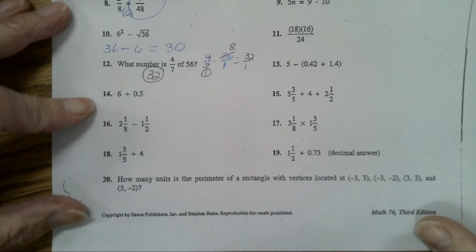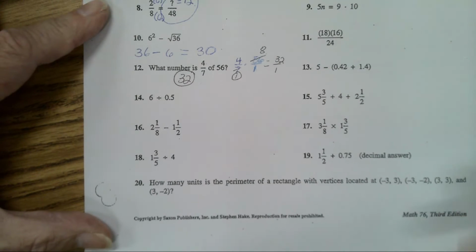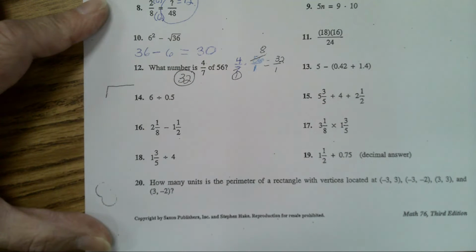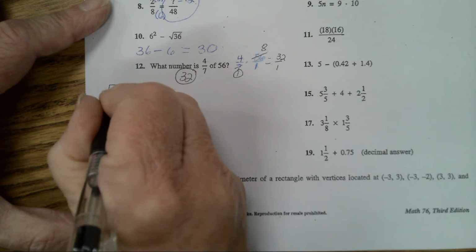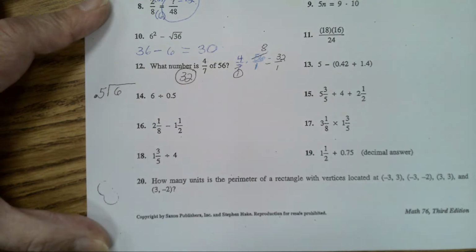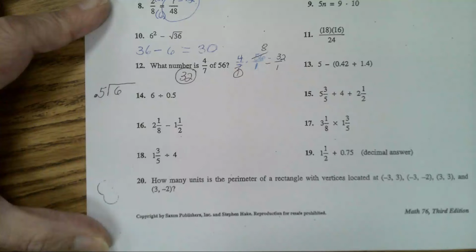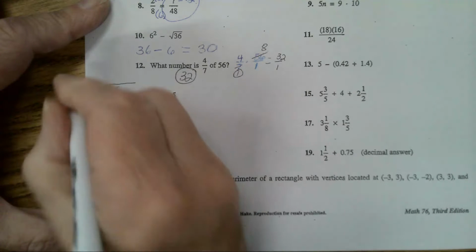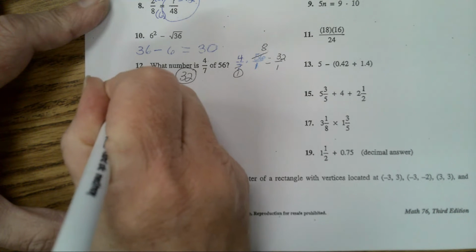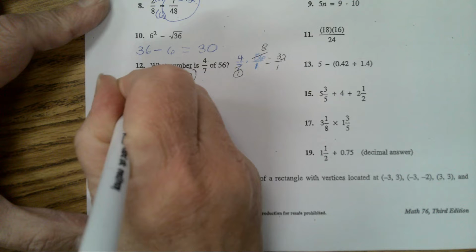In number 14, it's a division problem. I'm just going to do it over here to the side. The first number goes in the box. The second number is the divisor. It goes outside. Now, you have to move your decimal point to get it out of the divisor. Here you have to move it one place. So you make this one appear and move it one place.